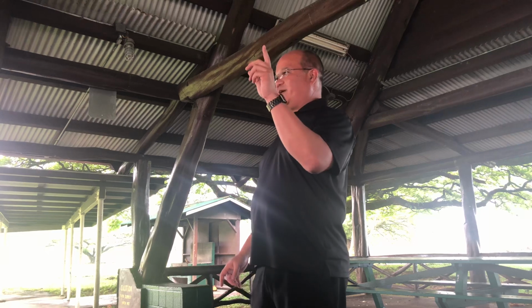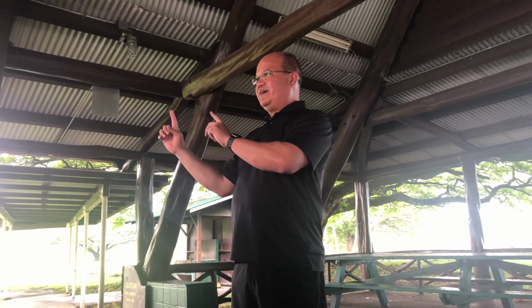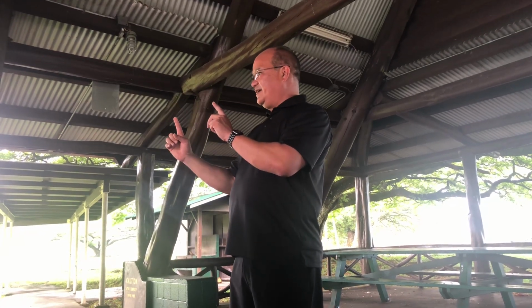Article 43 requires the occupier to administer the laws of the occupied state. And Article 64 of the Geneva Convention says the penal laws, criminal laws of the occupied state remain intact.